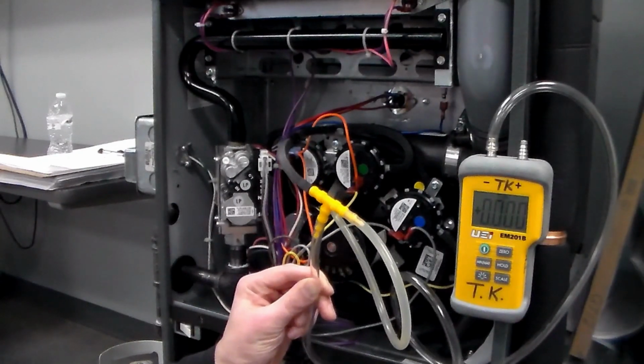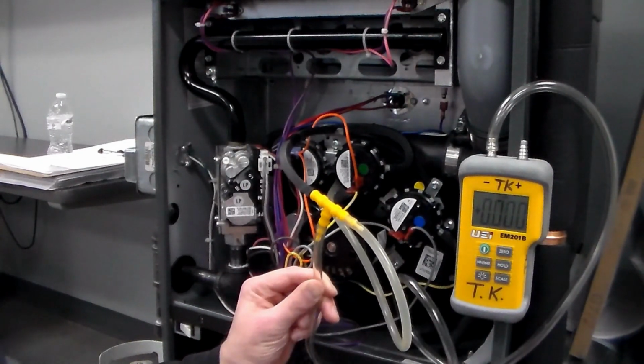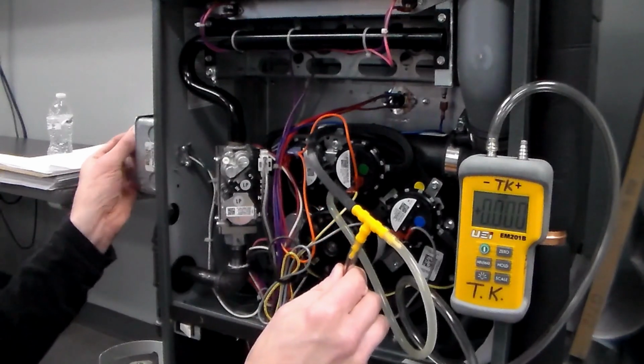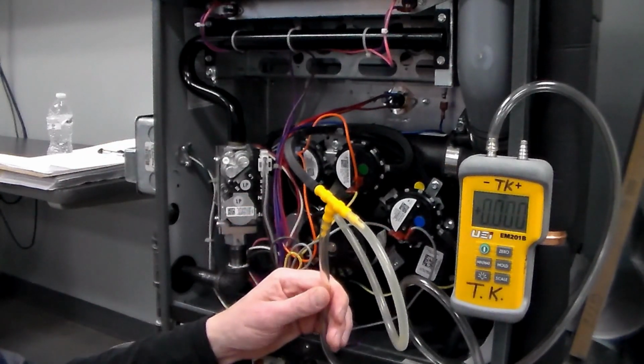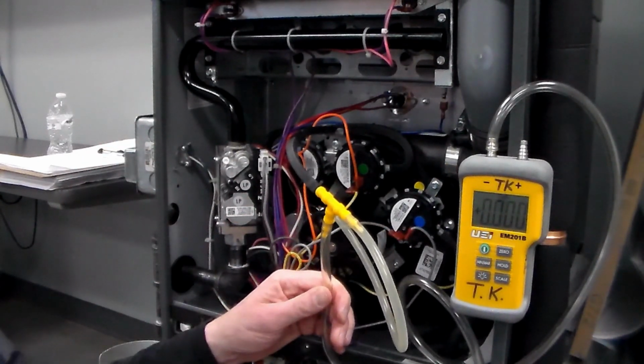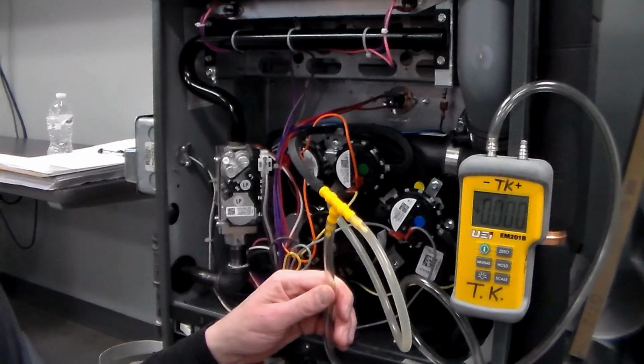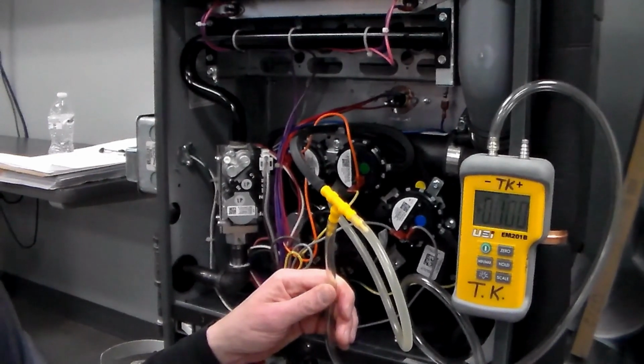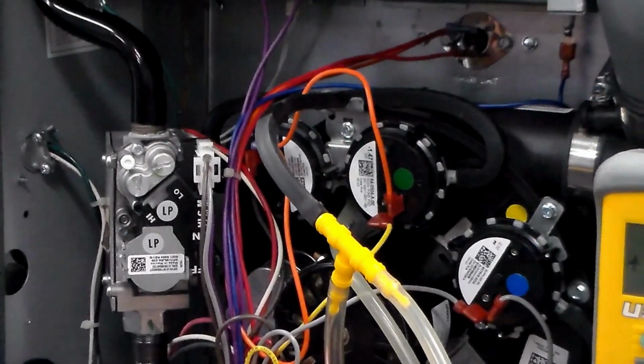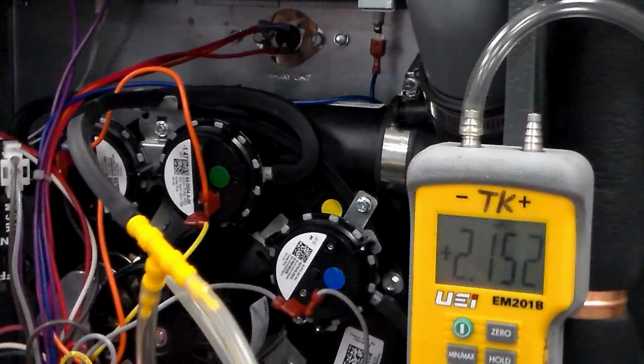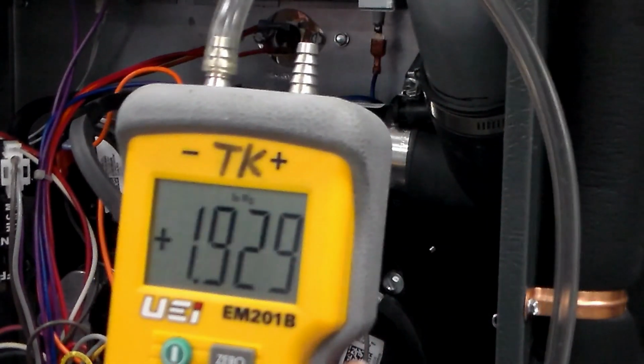So I'm going to go ahead and make sure that my manometer is zeroed, and we'll go ahead and give this a call for heat, and we will see what we are reading for a draft on that switch. We'll wait a bit here and see what our manometer says.